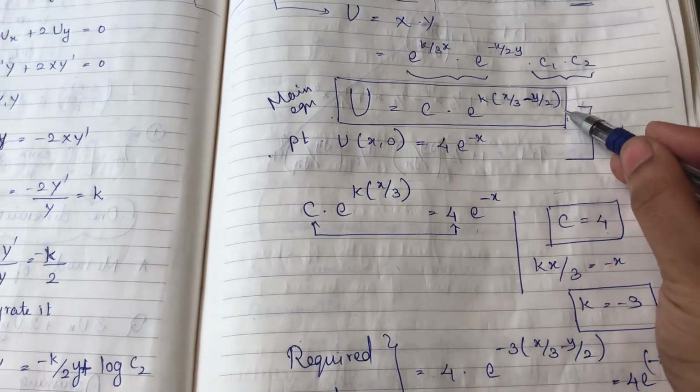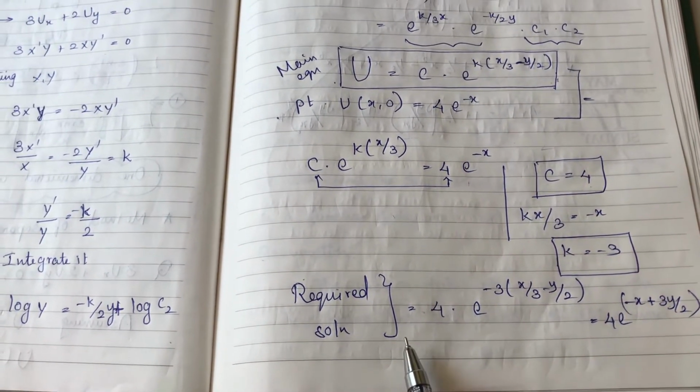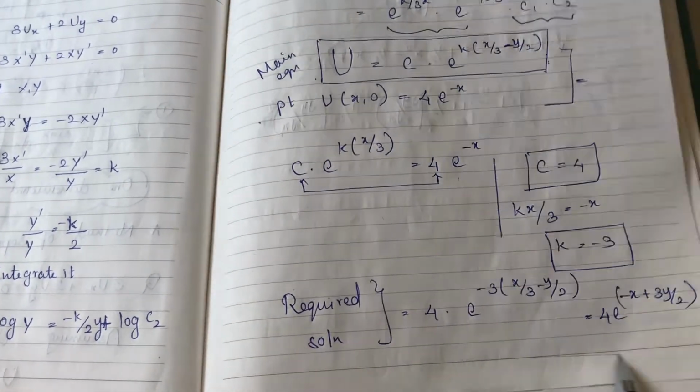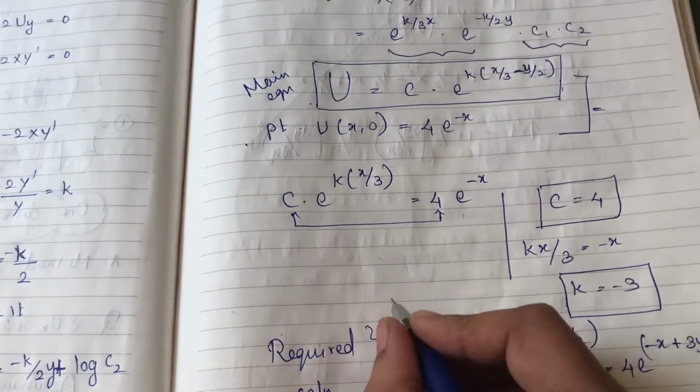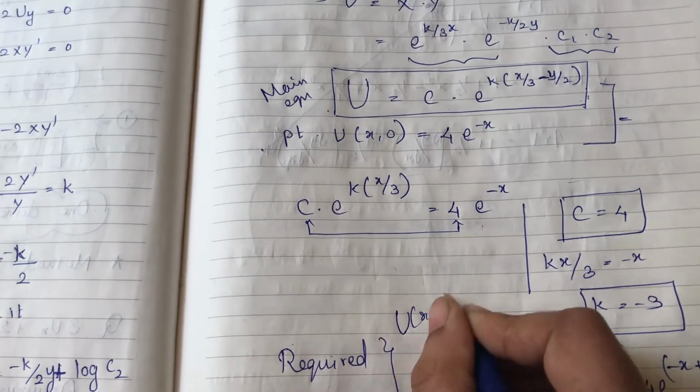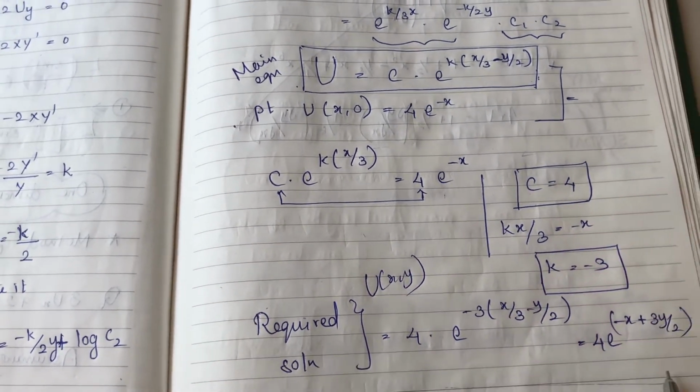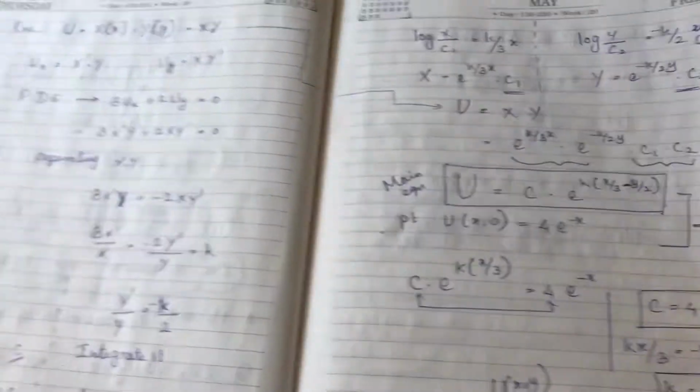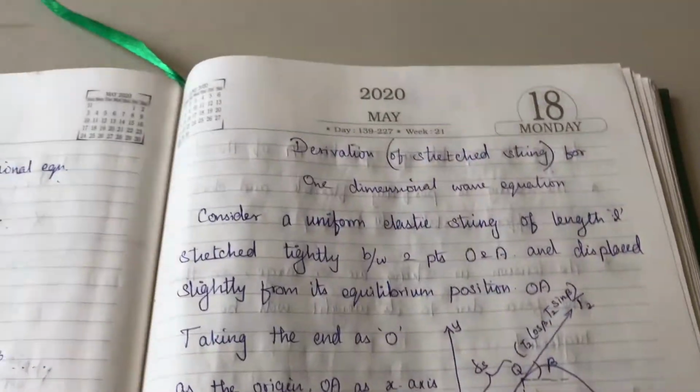So just substitute in the u equation. Okay, so the required solution will be like this. Substitute these two things in u of x comma y, and you will get the answer. Okay, let's see the derivation.